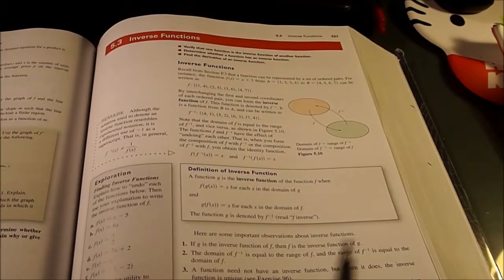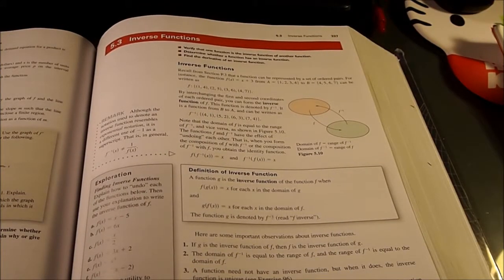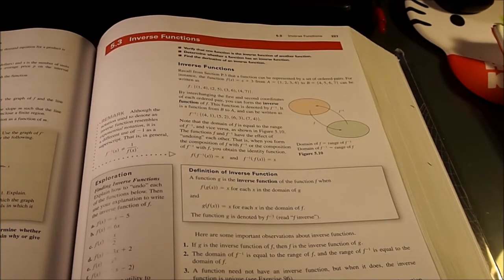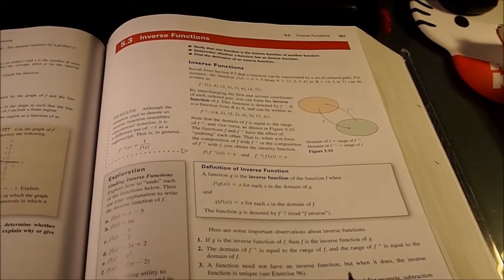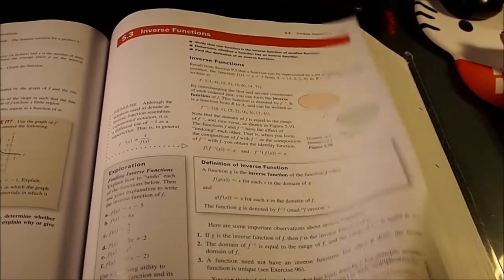So another way to think of f inverse is undoing what's been done by f. So it's like subtraction to addition and division to multiplication. So you have f inverse to f.